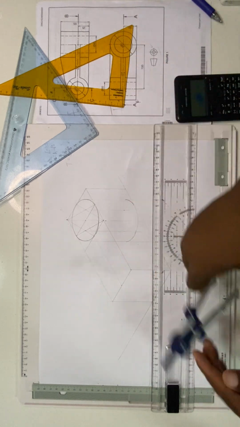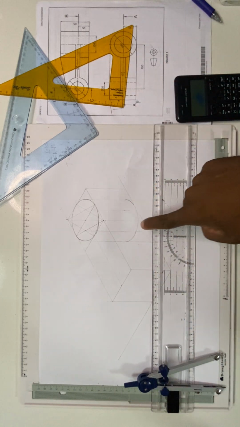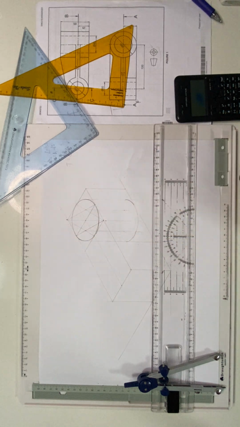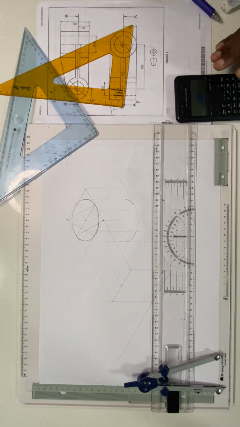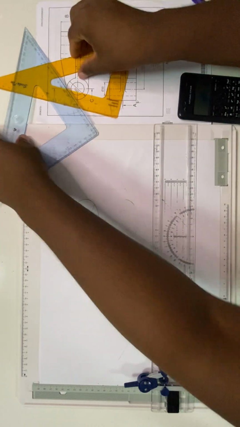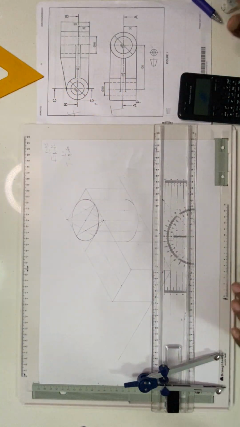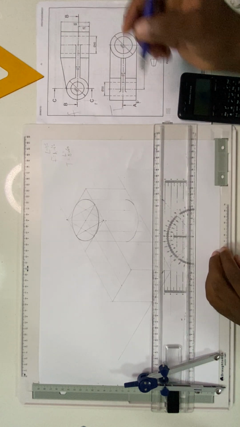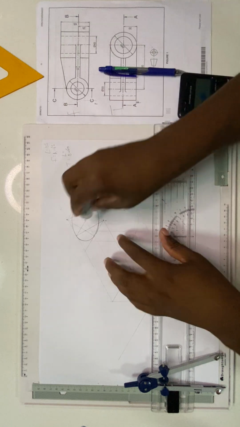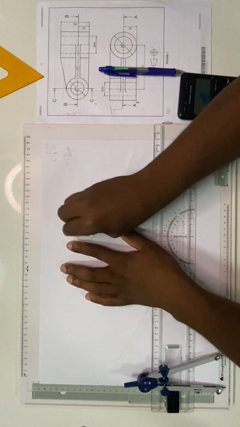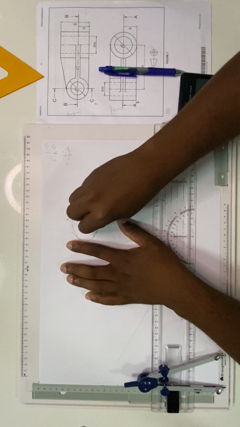So now what we're trying to do is, we'll try to draw this full cylinder. Okay, now next step, we remove this. I have to draw this circle, smaller circle of the diameter of 40. Where should I draw it? I'm going to draw it inside here. Okay, I have to erase this and leave my center lines.